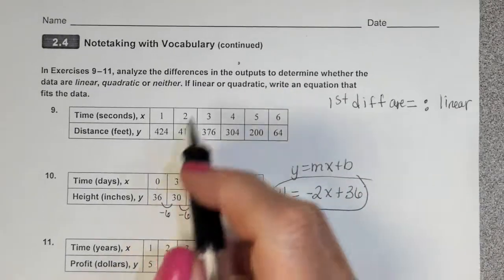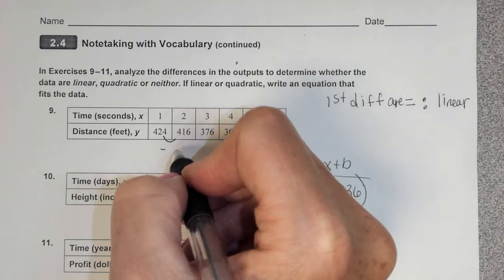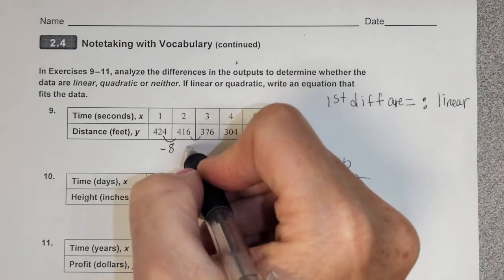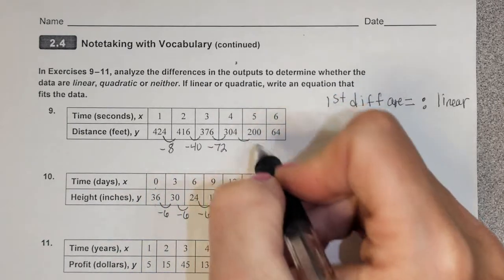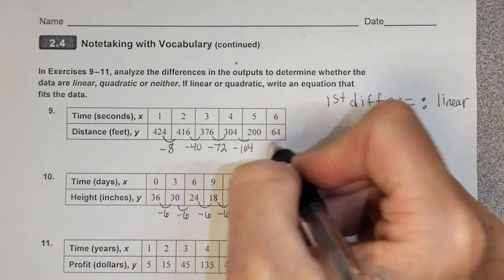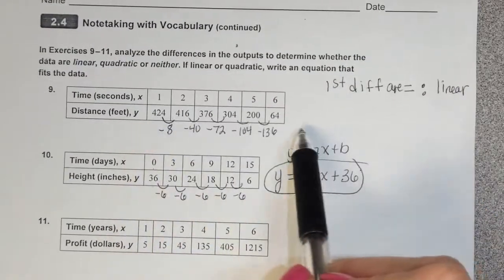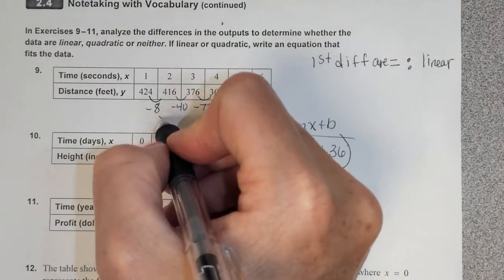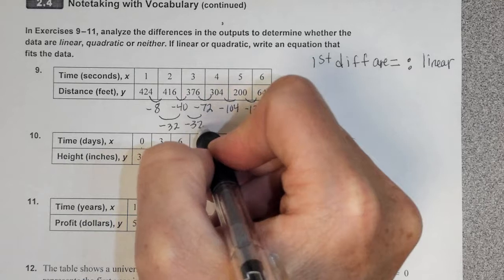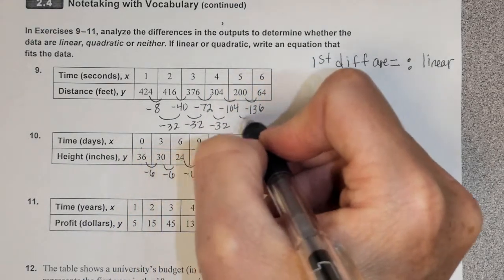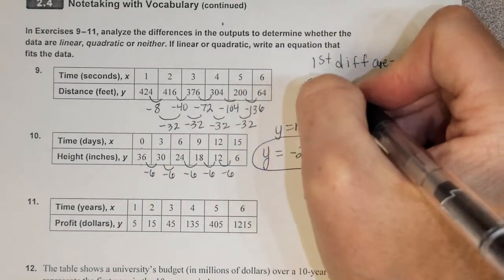All right, now let's go back up to this one. So I'm going to look at my first differences. This is down 8. This is down 40. Down 72, down 104, down 136. Is this linear? No. Okay, I'm going to check my second differences. This is down 32. This is down 32. That's down 32, and that's down 32. So what's that? What do you think that means when those second differences are equal?